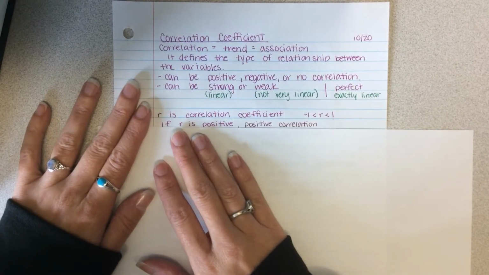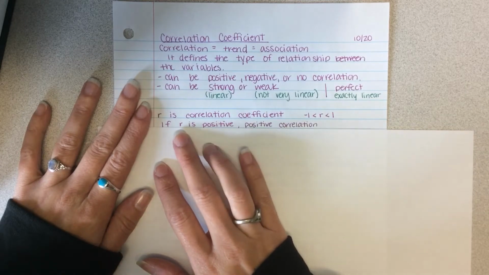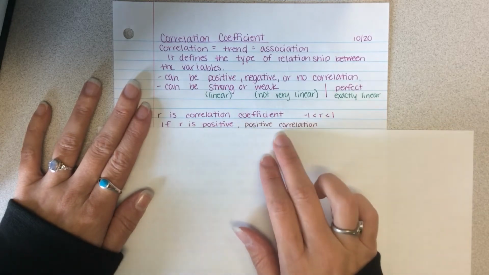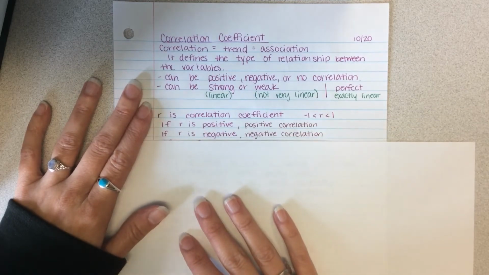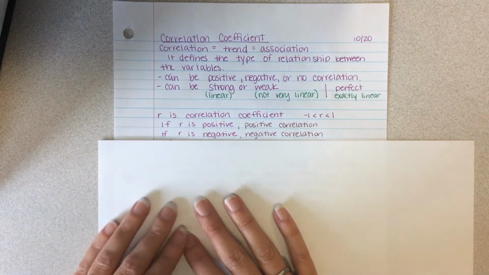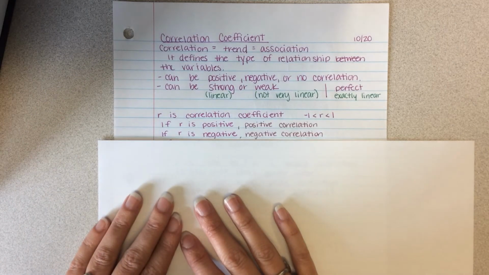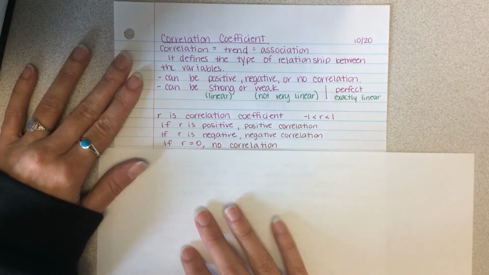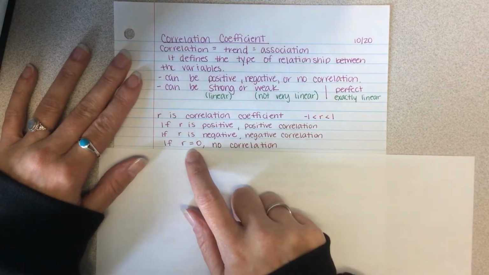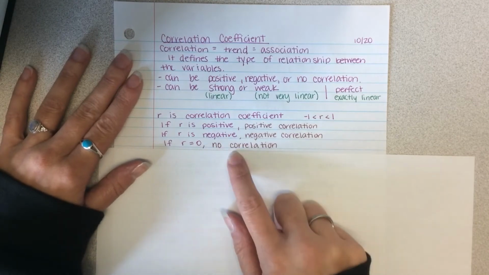If our correlation coefficient R is positive, then that means we have a positive correlation. So your scatter plot is going to be increasing. If R is negative, that means we have a negative correlation. That means that your scatter plot is going to look like it's decreasing. Every now and then you're going to see this happen where R is exactly equal to 0, and that means that there is absolutely no correlation.